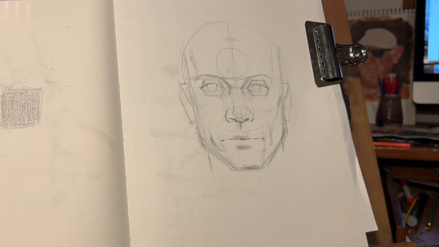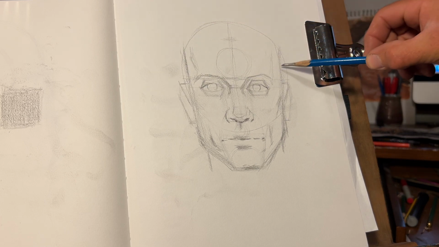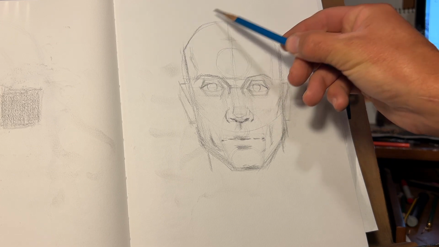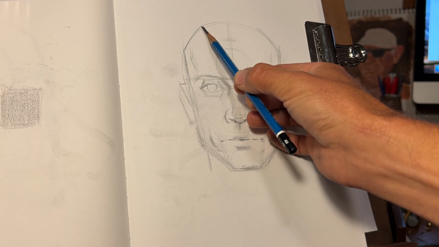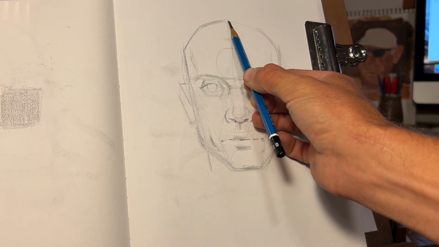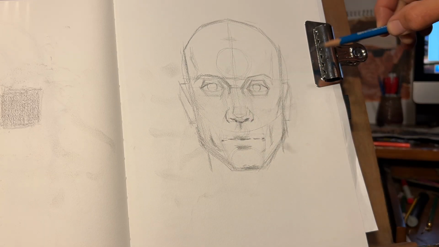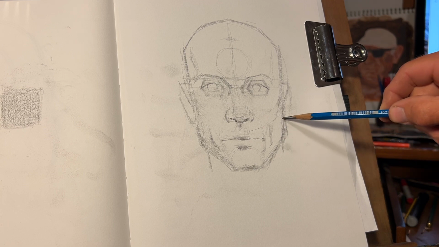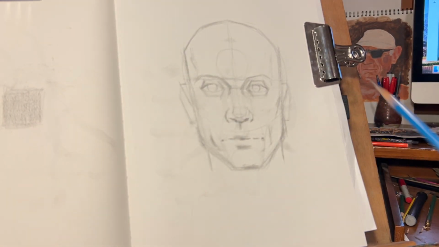So this was an unfinished demo portrait that I worked on. I don't remember if I actually posted that or not, but I'm going to use this guy to quickly demonstrate a little bit of what was going on with the boxes.